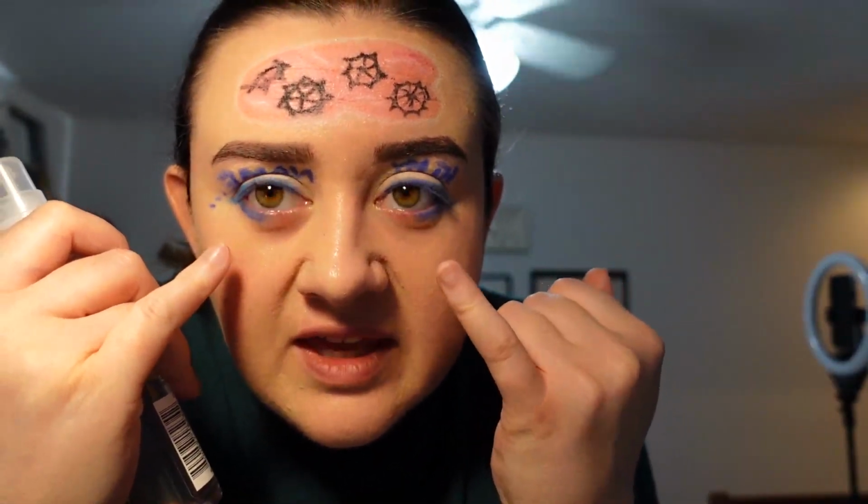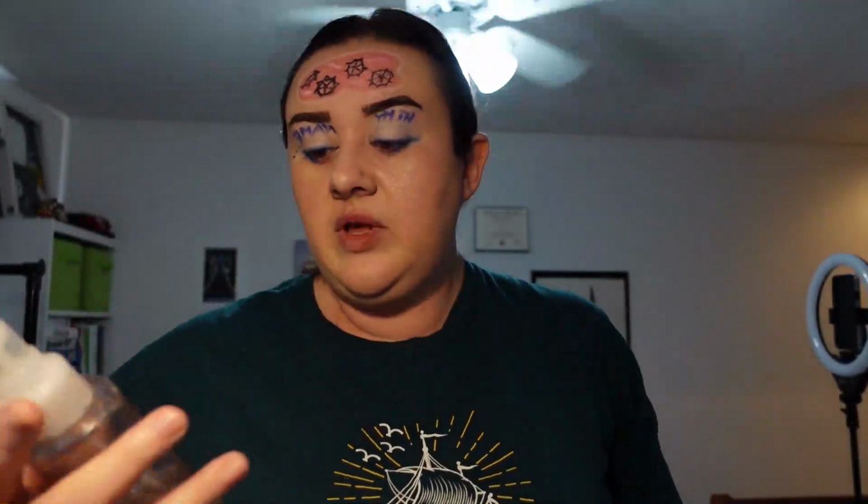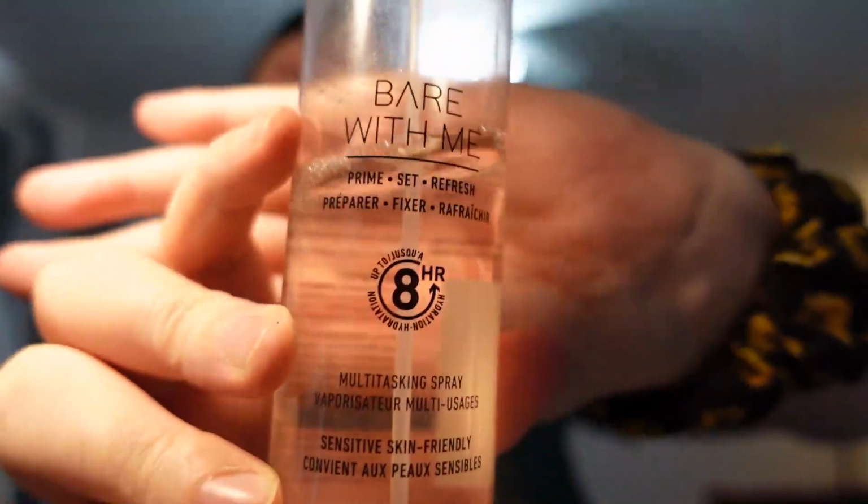Okay, so here is the finished eyeliner. I also brought a little of the same blue shades to the lower lash line, just in the corners, to blend it out and create almost a wing. So I'm just going to set everything that I have so far with this Bear With Me Prime Set Refresh Spray from NYX. Love this stuff.